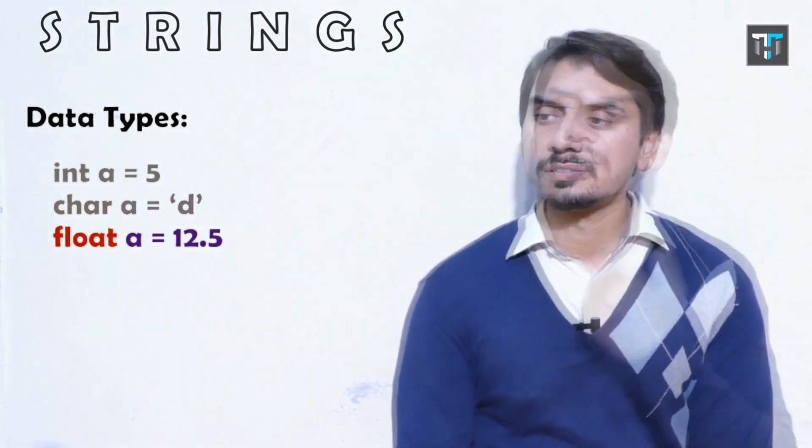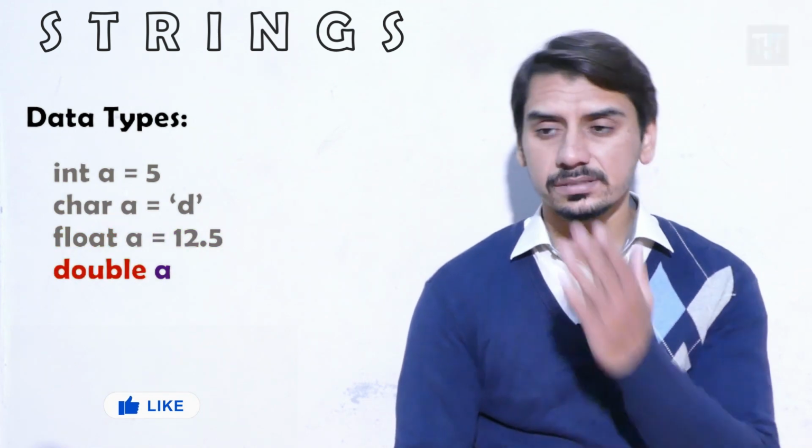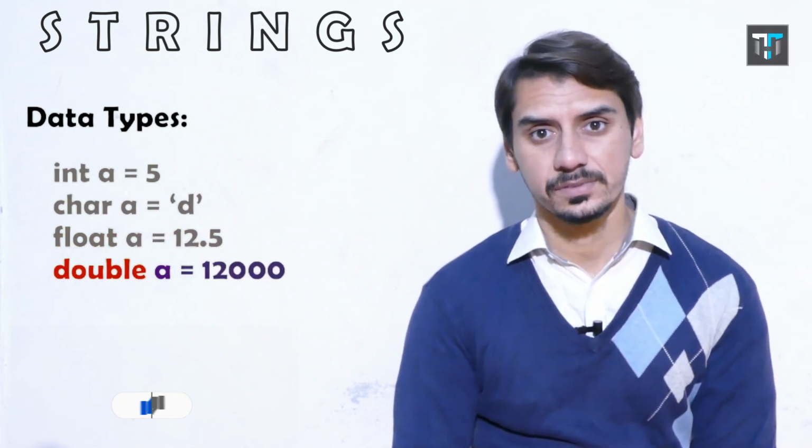The variable can also have a float data type, just like this. If we are declaring a as a float, then we can assign the value 12.5 to a, because a has the float data type. After that, if we are talking about the double data type, double means it can contain bigger numbers. It's just like 12,000, which we can assign to variable a.